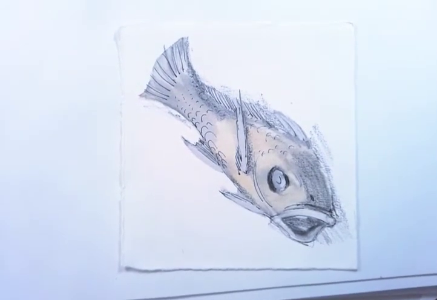But this was a giant black drum. This fish is 4 feet long. If you're going to sketch fish on the beach, get downwind. Don't be downwind of it. Move around so that you're not. Well, you'll figure it out because you'll be uncomfortable because it'll smell horrible.